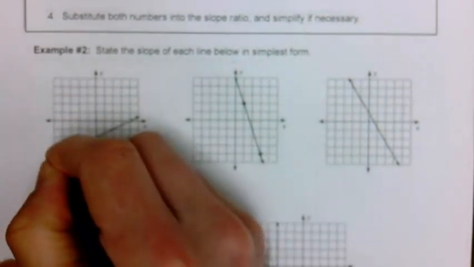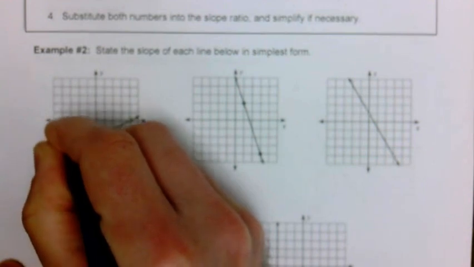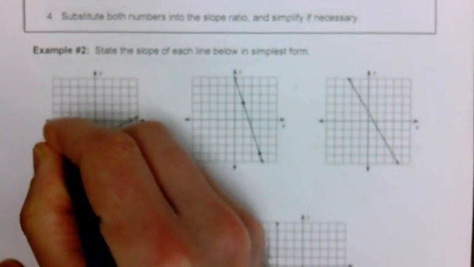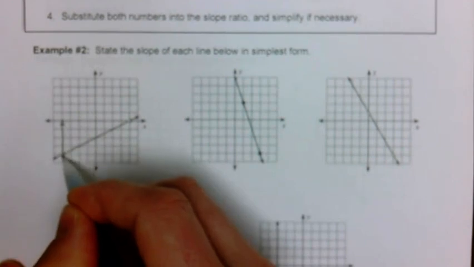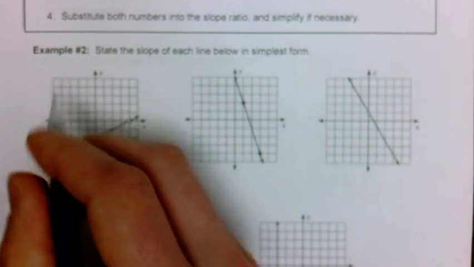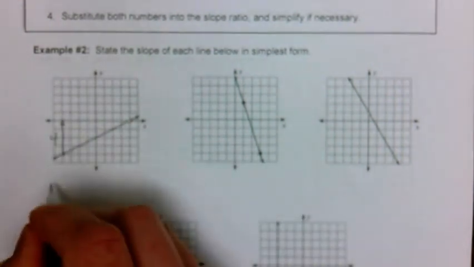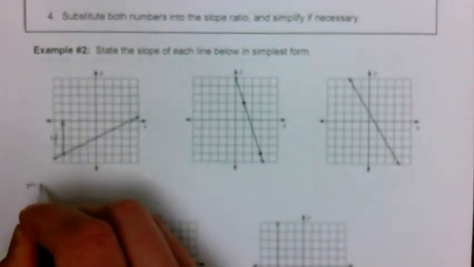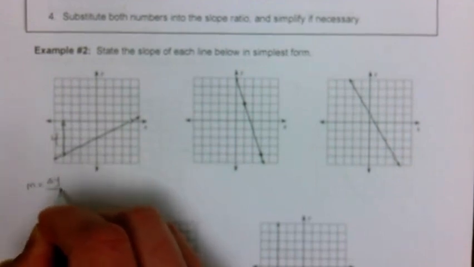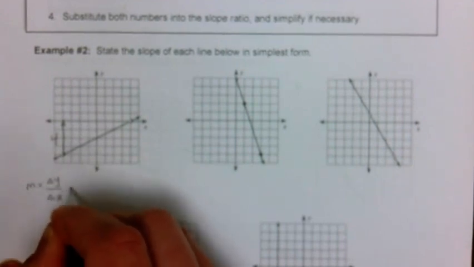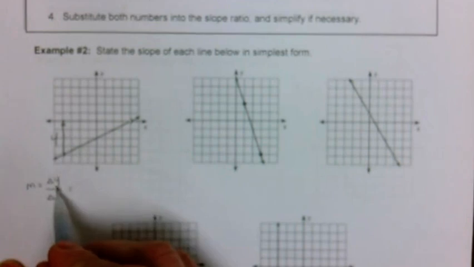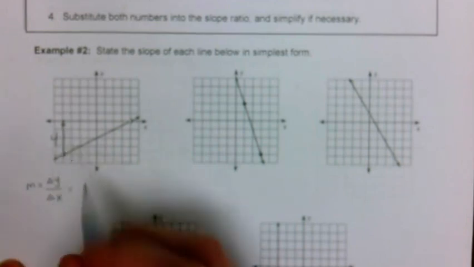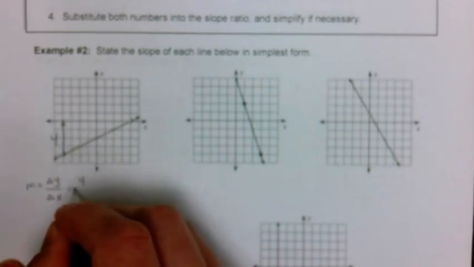So I'm just going to rise straight up until I get to this point right here, and I'm going to count how much that is. So starting here, I moved straight up 1, 2, 3, 4 units. All right, so when I'm doing my slope m, it's the vertical change, delta y, over the horizontal change, delta x. And the vertical change that I just counted here, straight up, I went 4 units up.